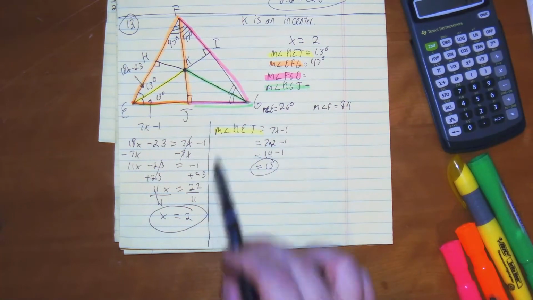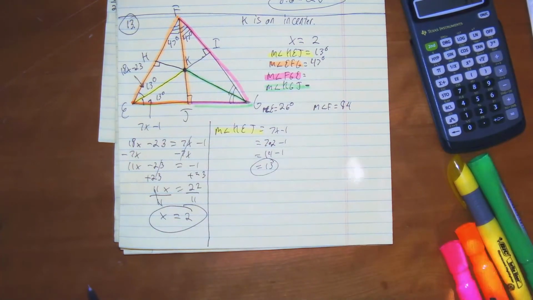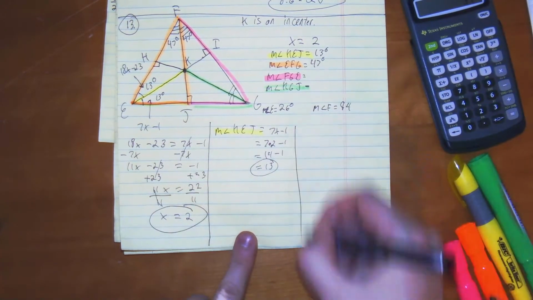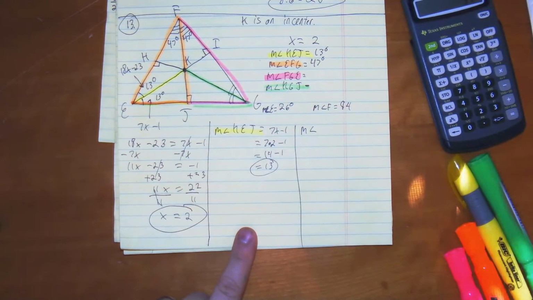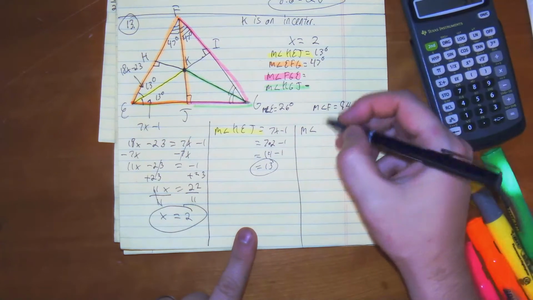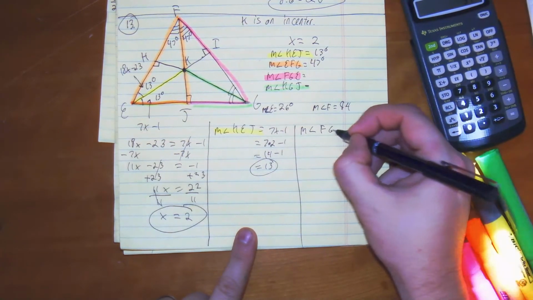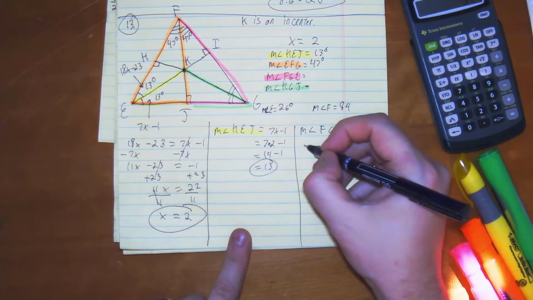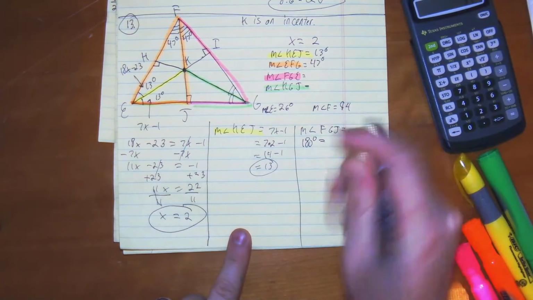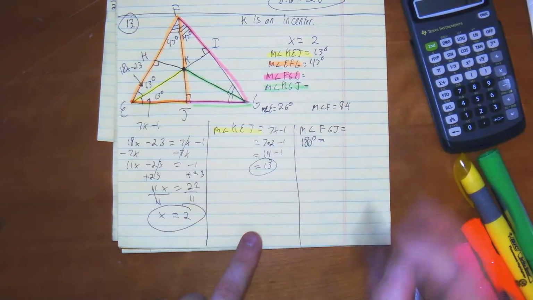Now we're focusing on this angle G right here. To find the measure of angle FGJ, we have to use the triangle sum theorem, which states 180 degrees is equal to all the angles we know.